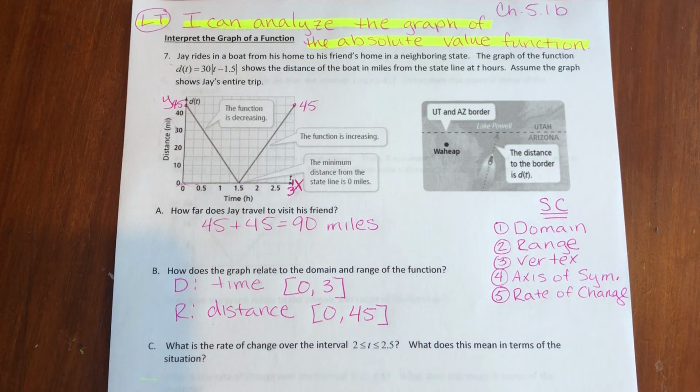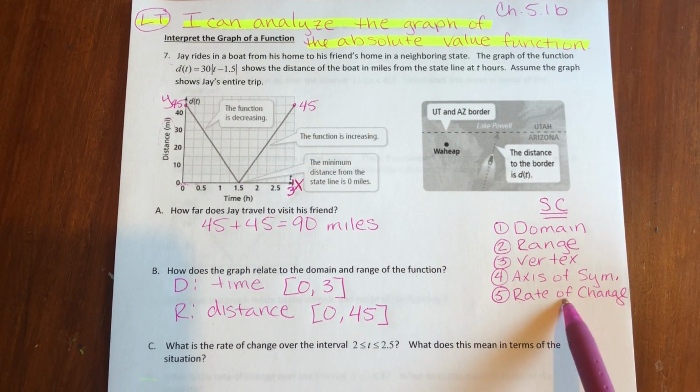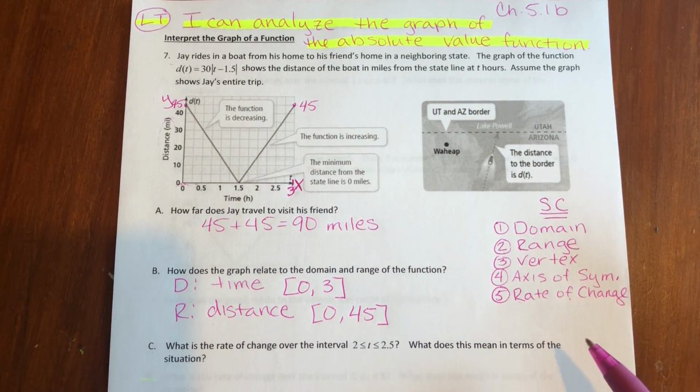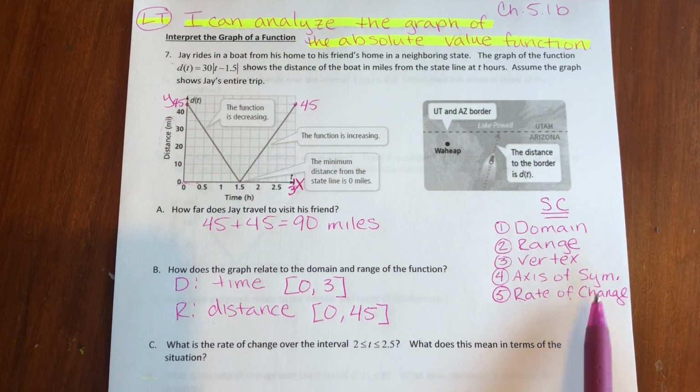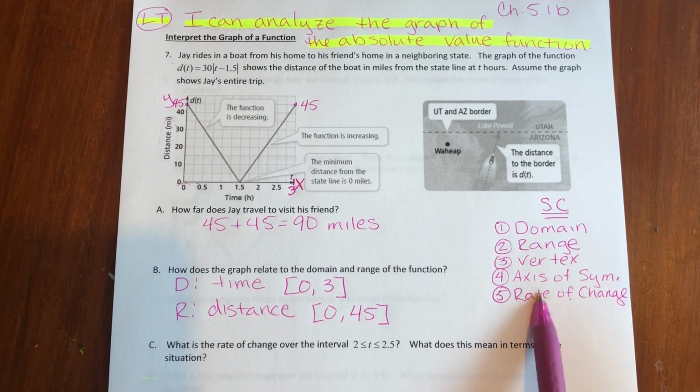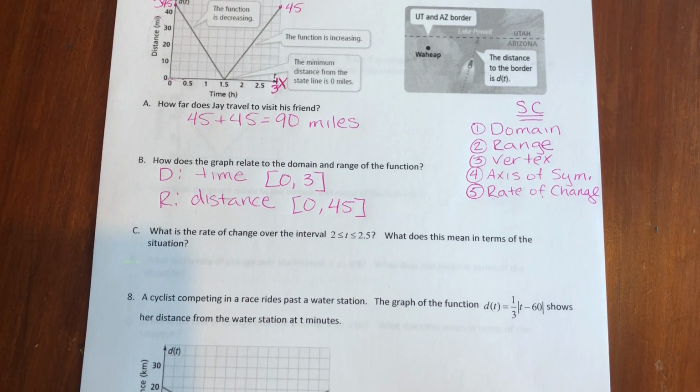All right. Now we're going to go on to rate of change. This is the new part that we didn't talk about yesterday. Rate of change is another way of finding the slope. So you might have heard slope and rate of change used as the same meaning.